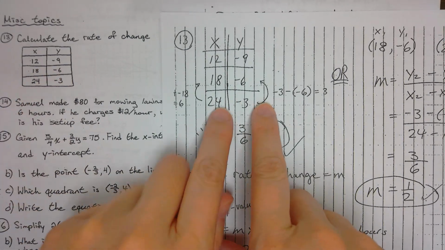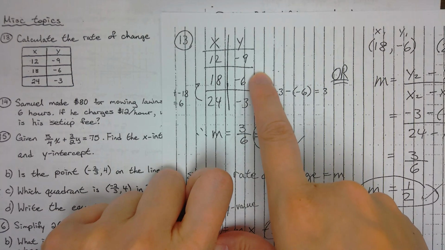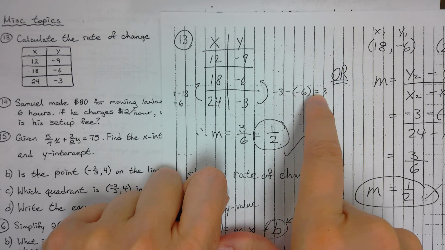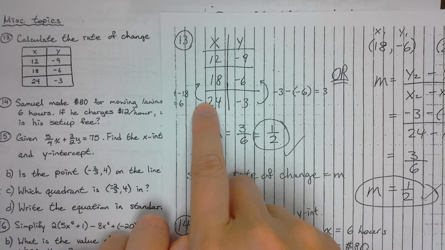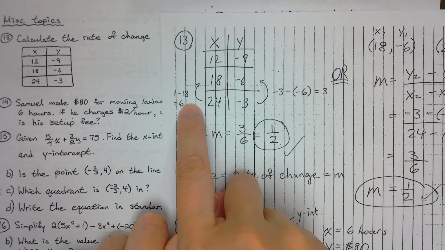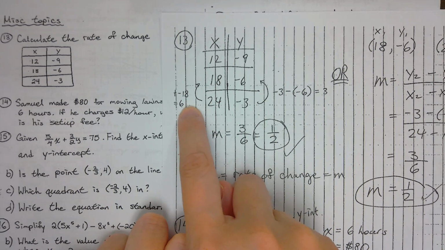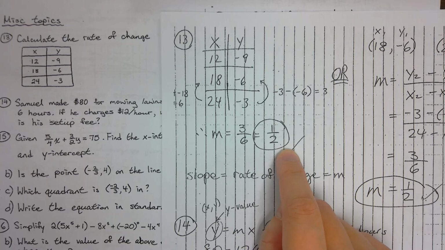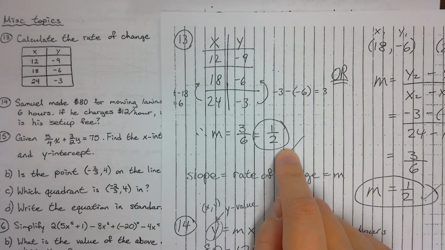So that's exactly what you want to do. Right? Find the difference in the y. So when you do -3 subtract -6, you get +3. When you subtract 18 from 24, you get 6. So write it as a fraction. Difference in y over difference in x, you get 1 over 2.